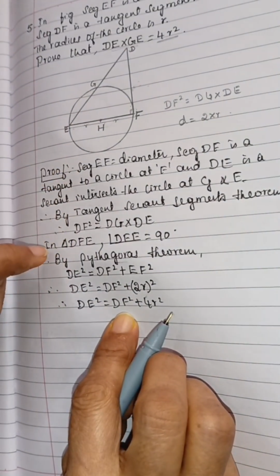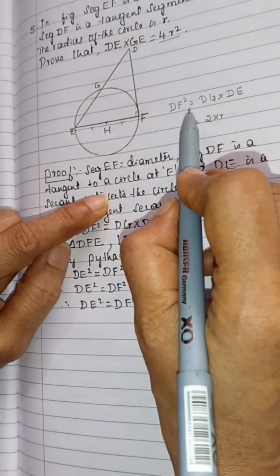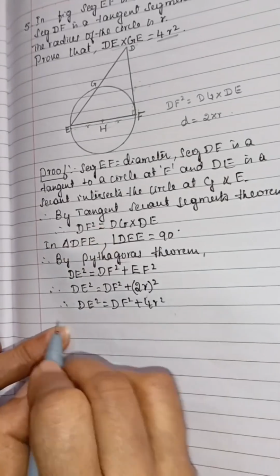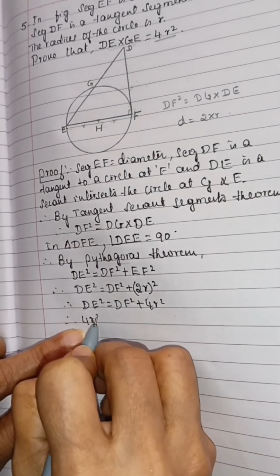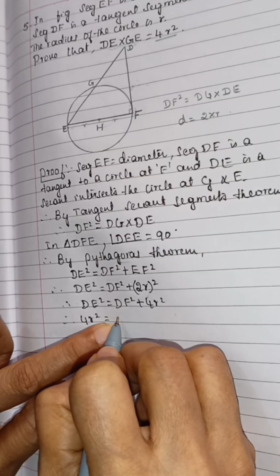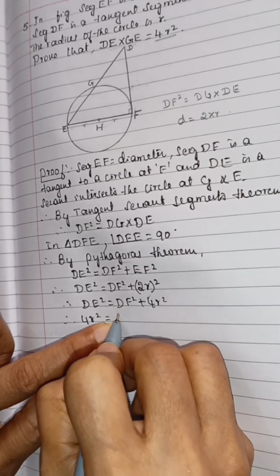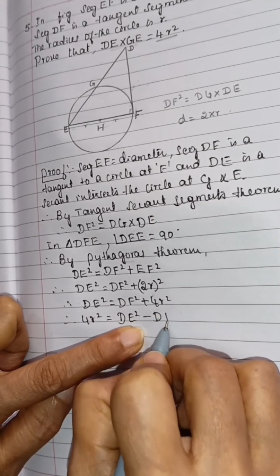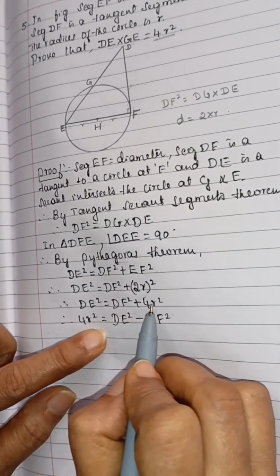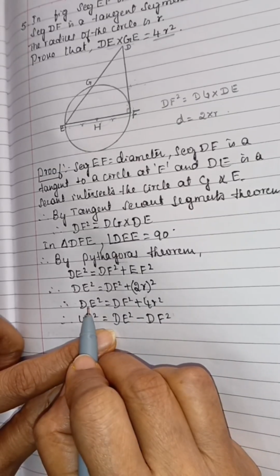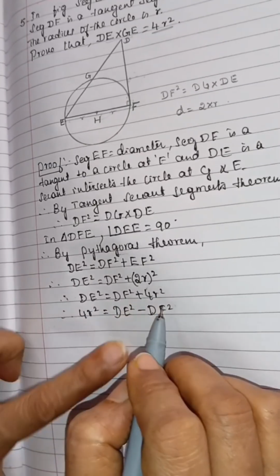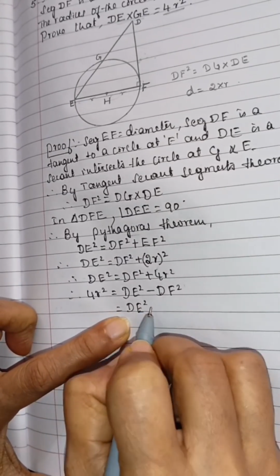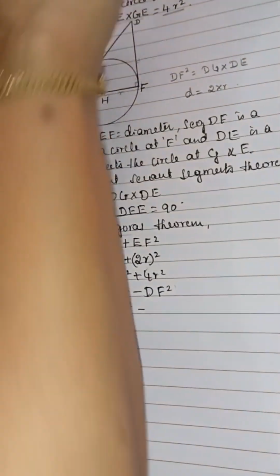So now what is DF? DF is given by the formula where DF square is DG into DE. Therefore, we'll bring 4r square here. Now, this 4r square, bring it to the left hand side. Then write DE square minus DF square. DE square as it is. What is DF square? Here it is.